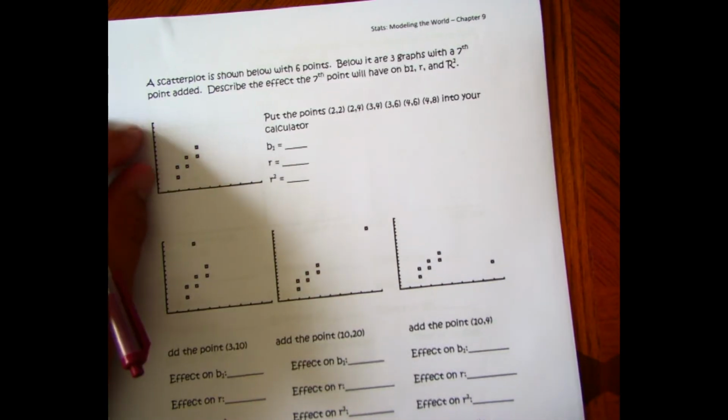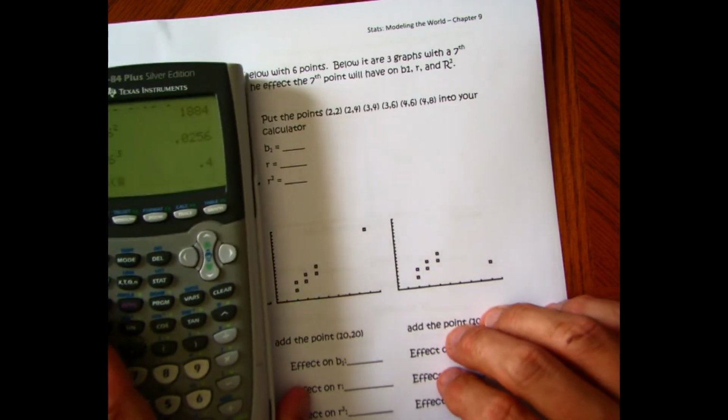A scatter plot is shown below with 6 points, along with 3 graphs with a 7th point added. So we put these points into the calculator, and then we're going to change this. Let's see here.